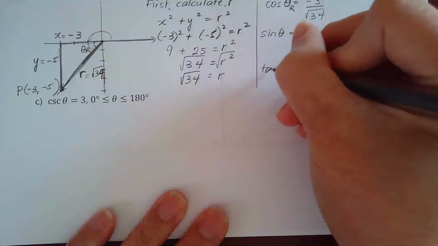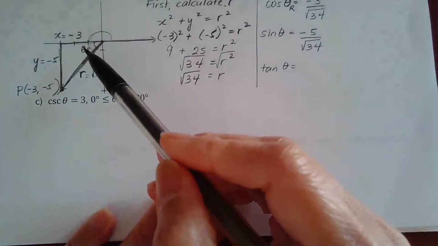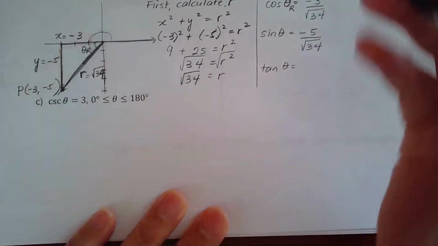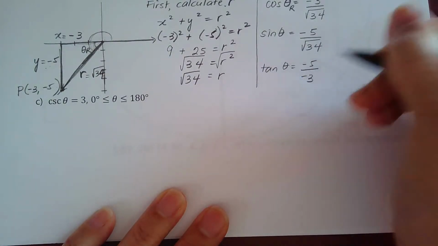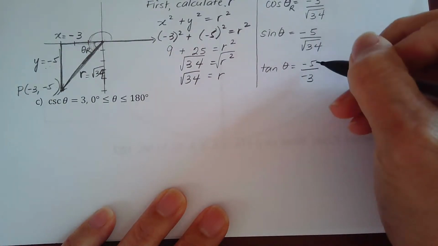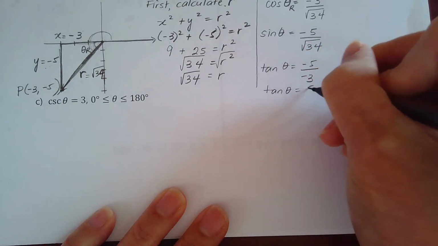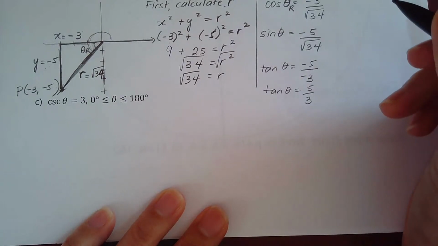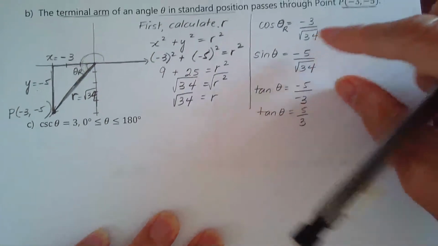And then tangent theta, tan theta is opposite over adjacent. So opposite side over adjacent. Remember, it's y over x. So it's -5 over -3. And of course, we can clean that up. We can say tangent theta is equal to 5/3. So these are the three primary trigonometric ratios.